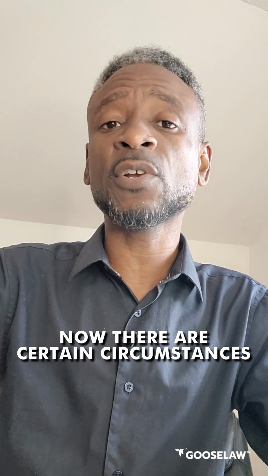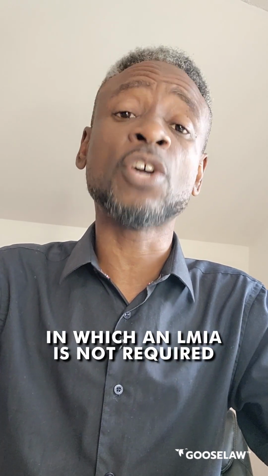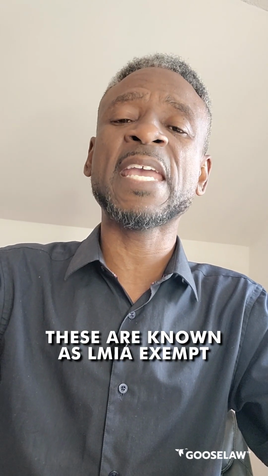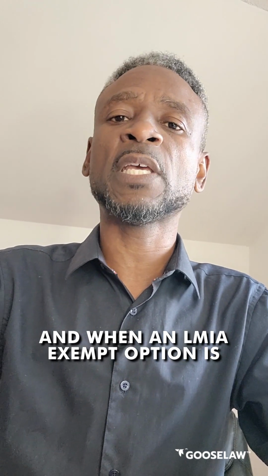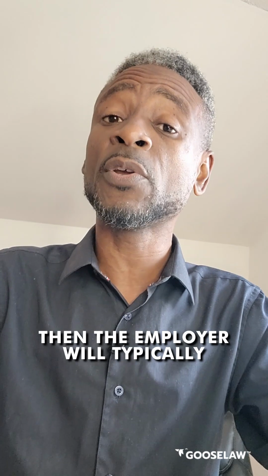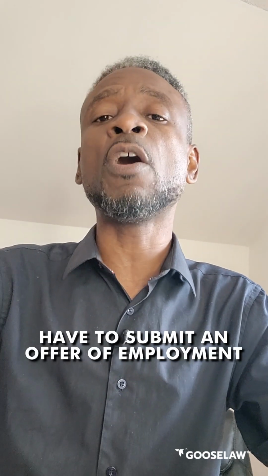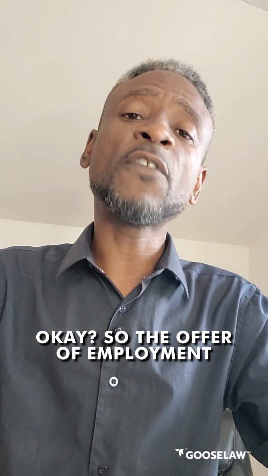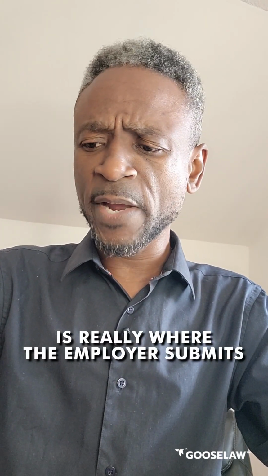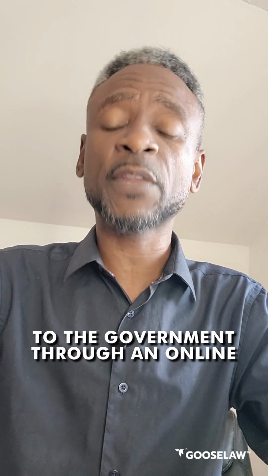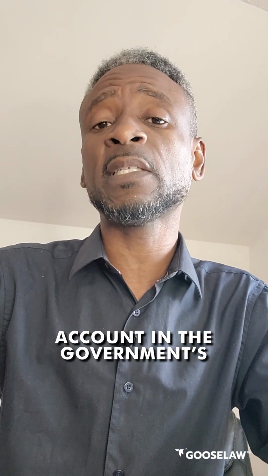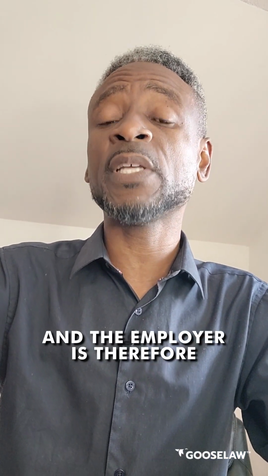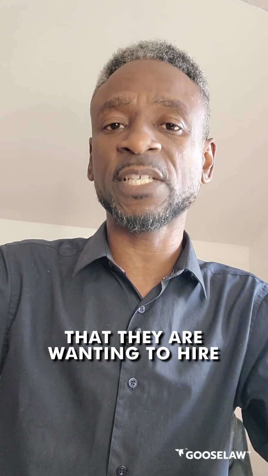Now, there are certain circumstances in which an LMIA is not required. These are known as LMIA exempt options. And when an LMIA exempt option is being pursued by an employer, then the employer will typically have to submit an offer of employment. Okay? So the offer of employment is really where the employer submits to the government through an online portal. The employer has their own account in the government's online portal, and is therefore able to submit information about the specific foreign national that they are wanting to hire.